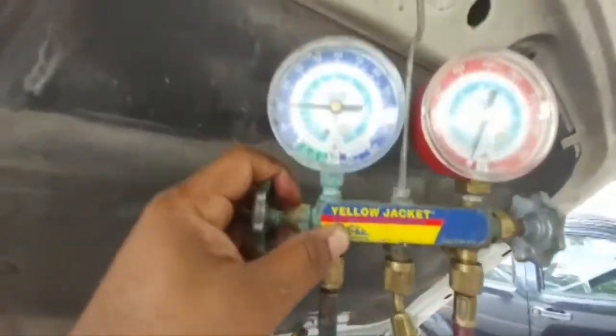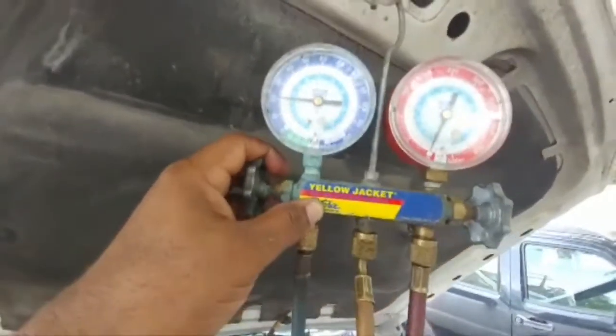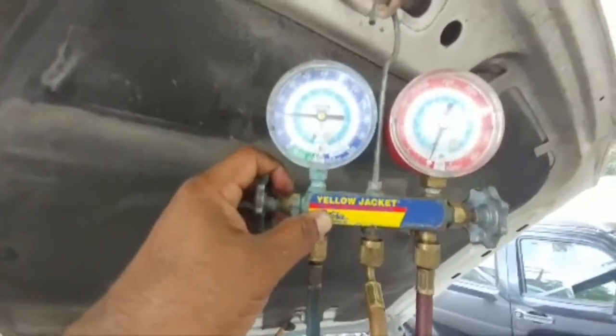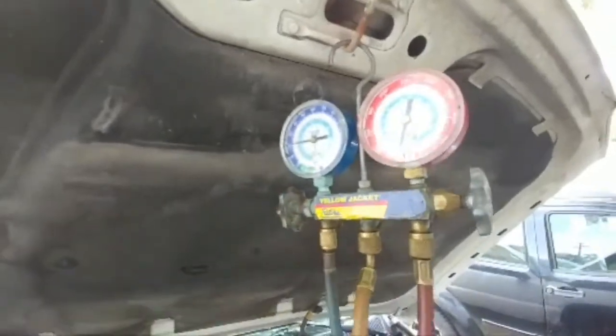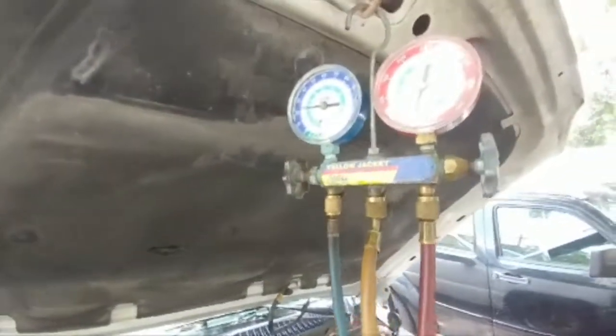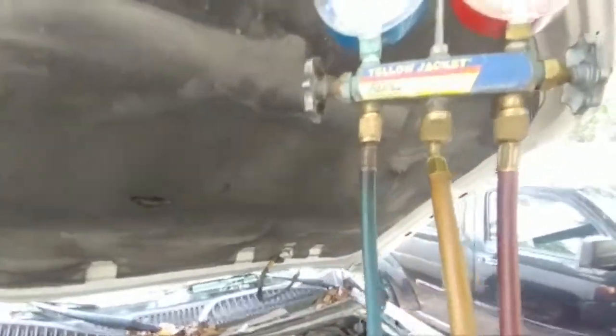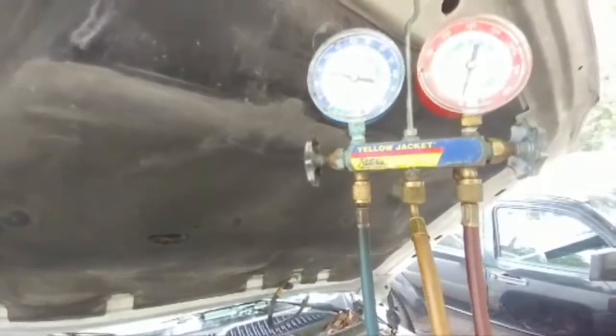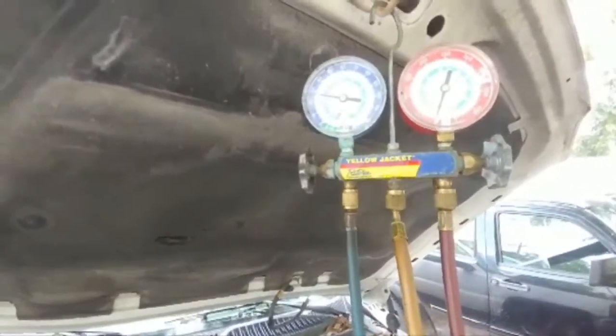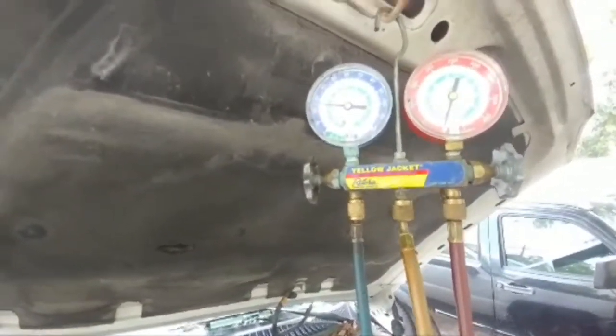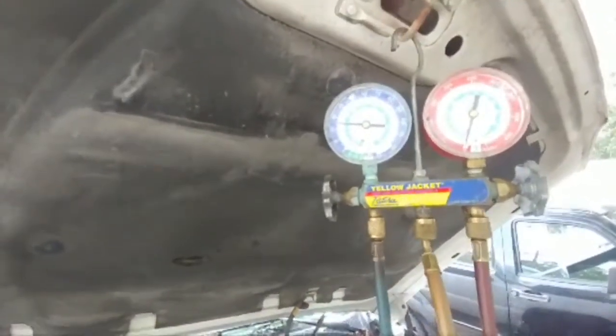Now I'm showing 20 PSI. I could probably get away with putting a can in there, but I'm not going to, because it works good. There's no reason to. Usually on the pressure, somewhere between 35 and 45 PSI on the low side is good, okay?